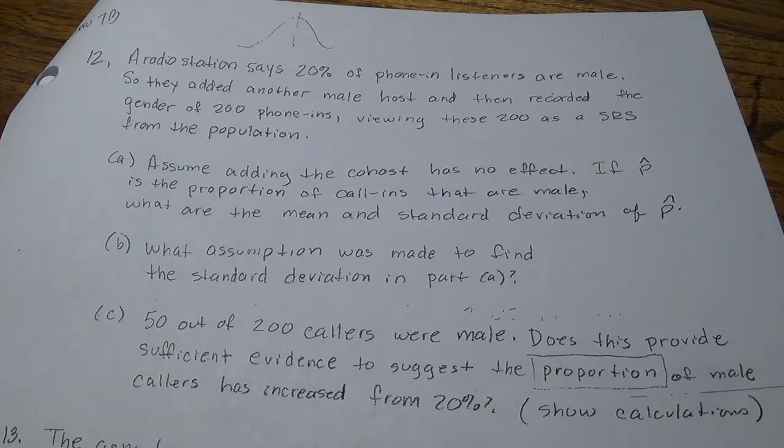Ew, that's not wise, because they had phone-ins, which isn't a true SRS. So go figure. All right. Assume that adding the co-host has no effect. So if p hat is the proportion of call-ins that are male, what are the mean and standard deviation of p hat?